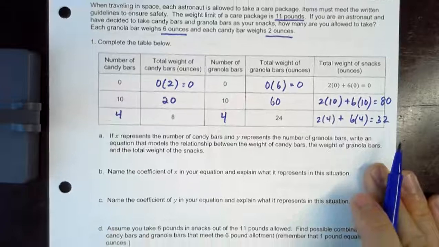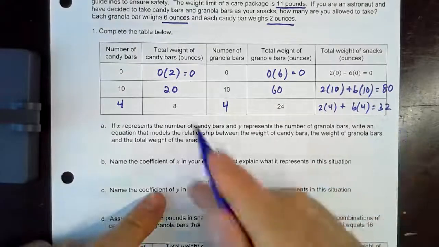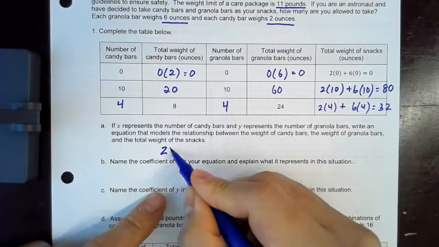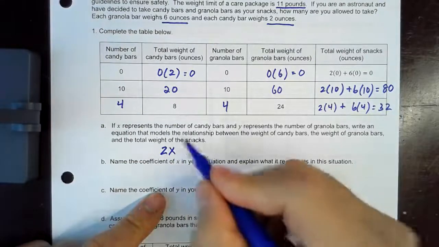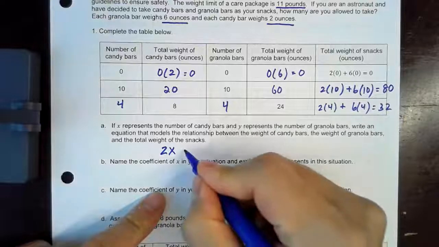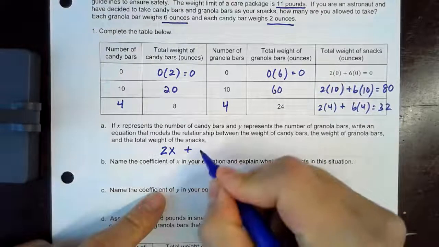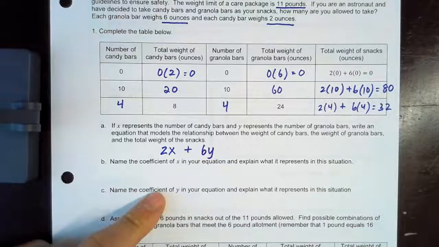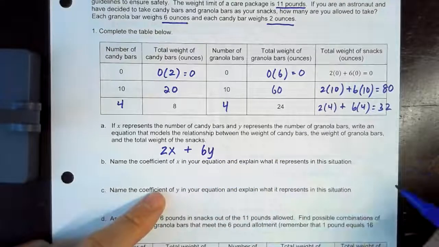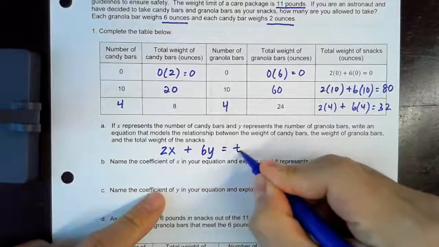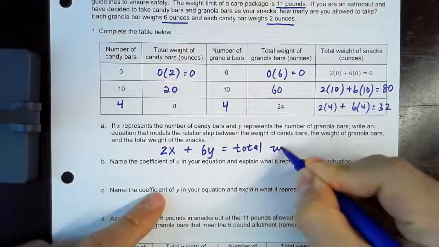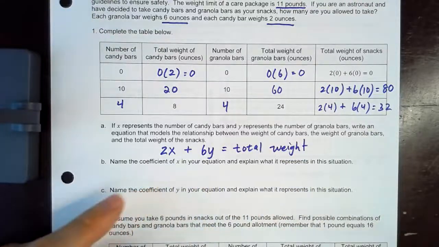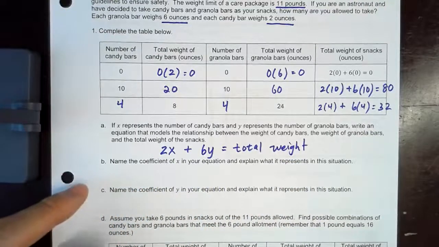Standard form is when you have 2 different variables on the same side. You can see that a candy bar weighs 2 ounces, and X is going to represent the amount of candy bars this astronaut brings. And then you have granola bars as your Y, which we know that 6 ounces is going to equal the total weight for 1 granola bar. And you kind of want to say that this is equal to the total weight, right? You see how both the variables are on the same side here.